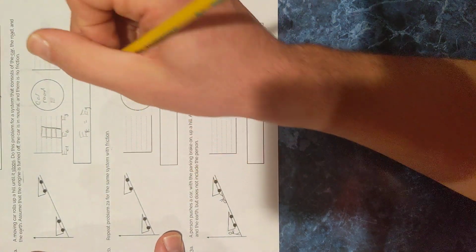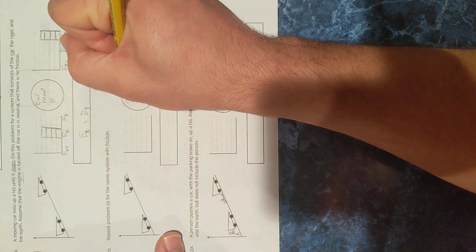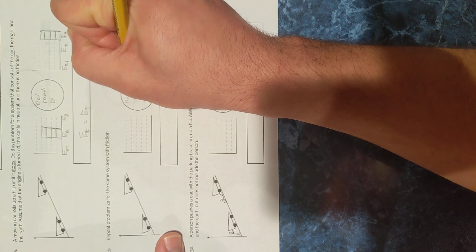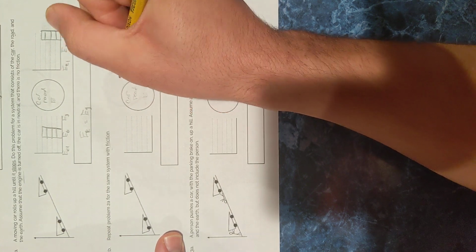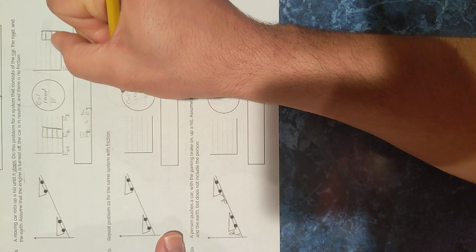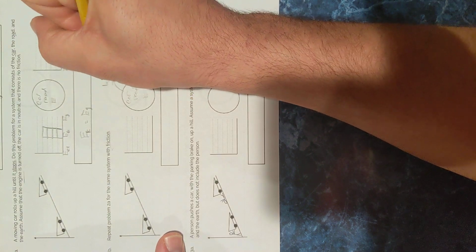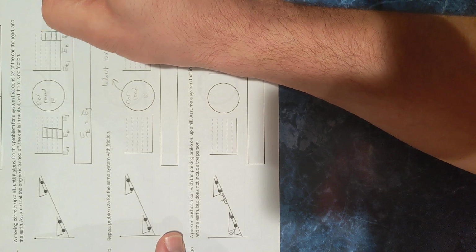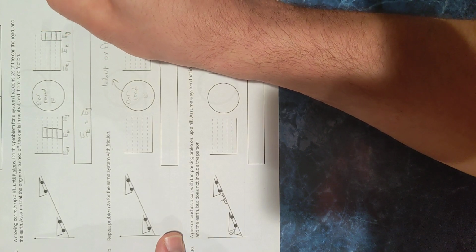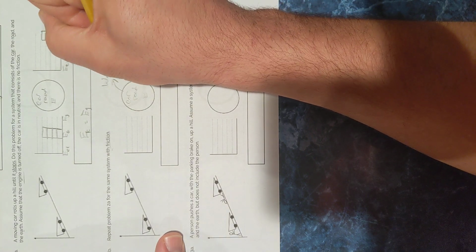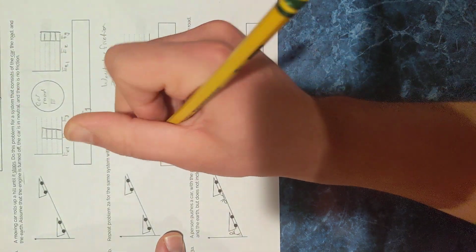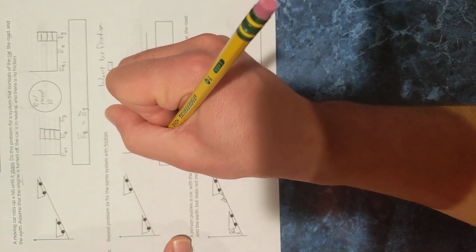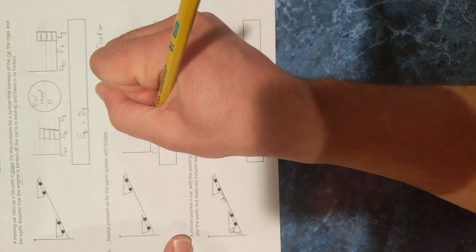Here we have friction, so we have W out. So we have car, road, earth. We have W out, or work out by friction. And in the amount of 1 brick, I'm just making that up. Doesn't matter. Just make it reasonable.